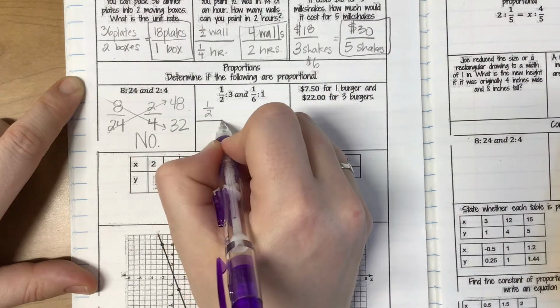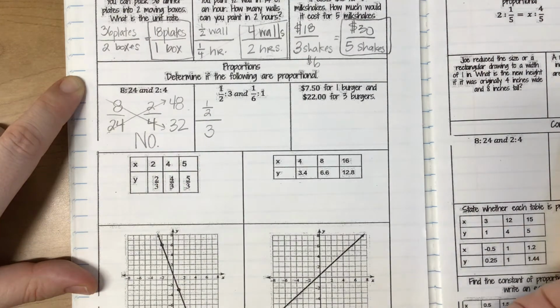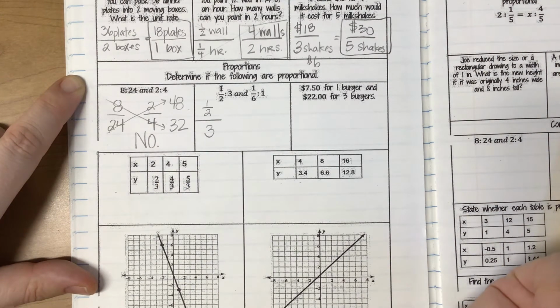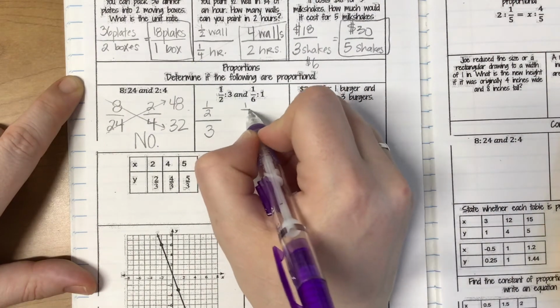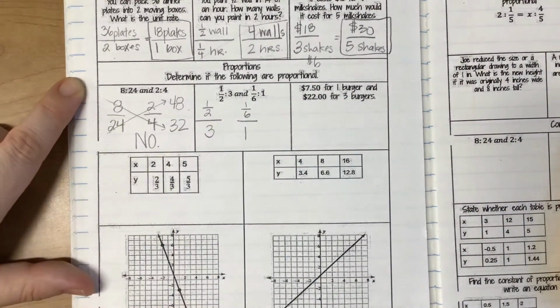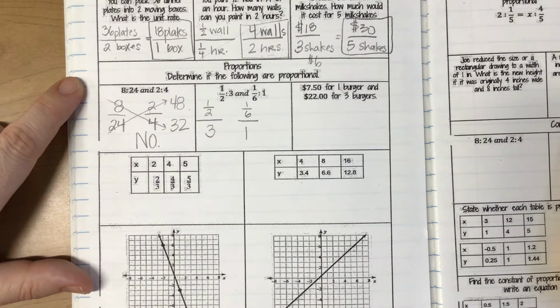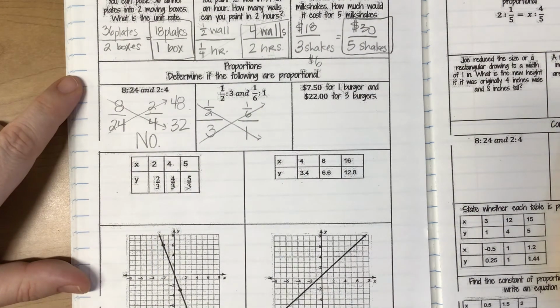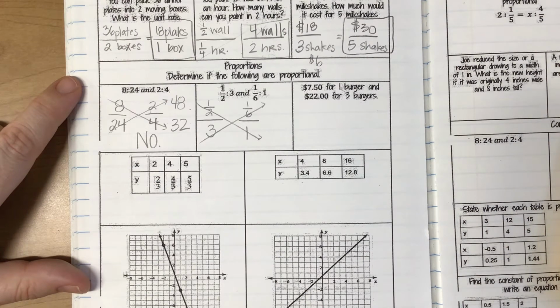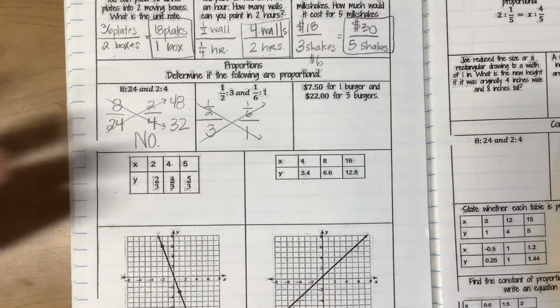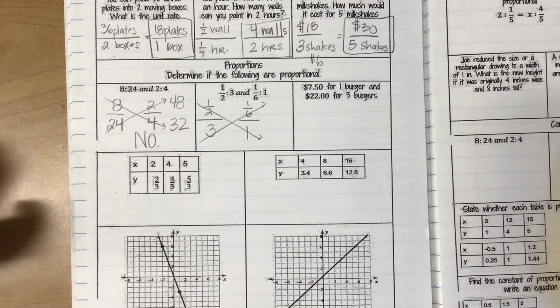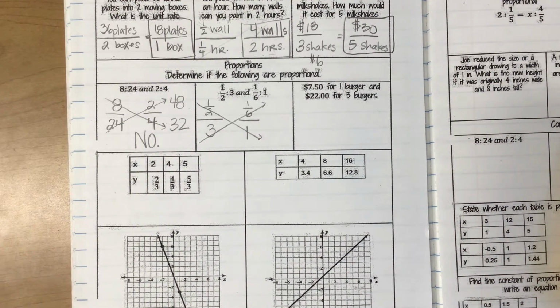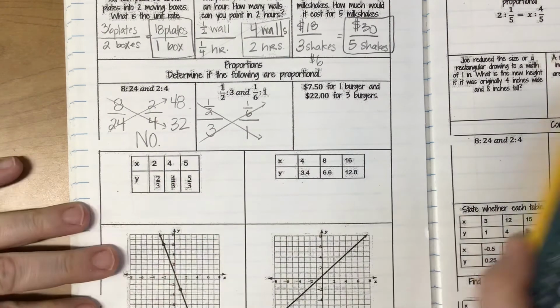1/2 over 3. I have to make them fractions. That's the way that it works the best for us. And 1/6 over 1. Cross multiply again. When you cross multiply, if they're proportional or equivalent, same thing, they have to be the same number, yes? You have to cross multiply and get the same number.